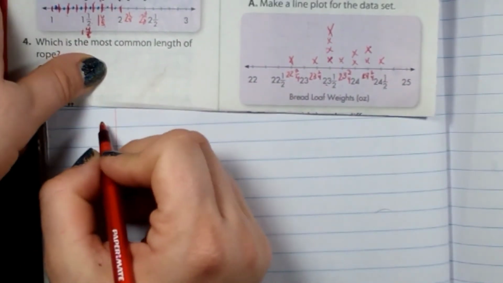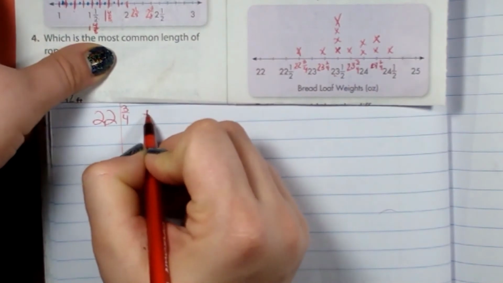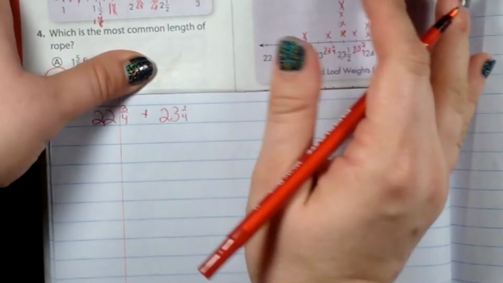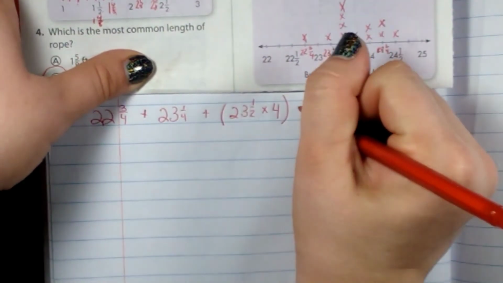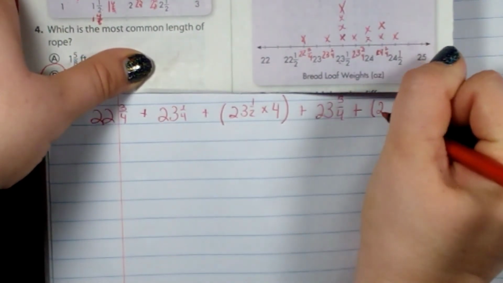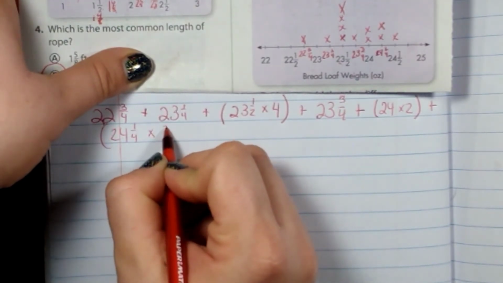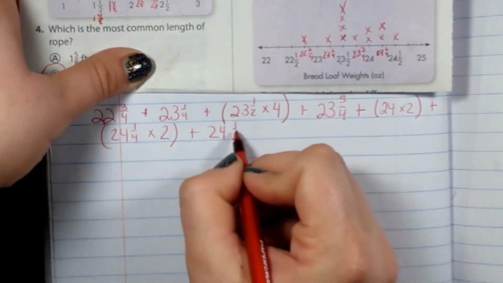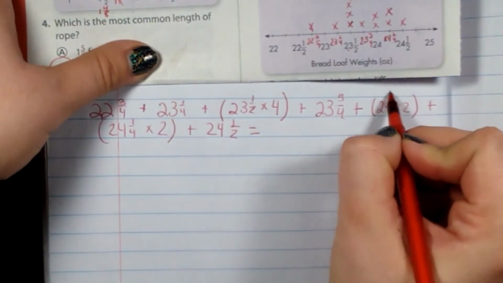Okay, so we are going to add 22 3/4 happens one time. So I really don't have to worry about multiplying that by 1. Plus 23 1/4 only happened one time. Plus 23.5 happened 4 times. Plus 23 3/4 only happened one time, so I don't need to multiply that by 1. Plus 24 happened twice. Plus 24 1/4 happened twice. Plus 24.5 happened once. Okay, so I'm going to try to figure out what these all are. I know this is 48.